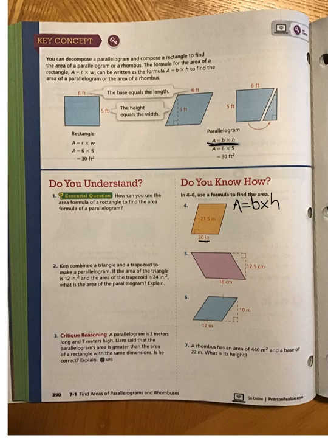The base is 20 and the height is 21 5/10. So the area is 20 times 21 5/10. When I plug that in my calculator, I get that the area is 430 inches squared. And that is the entire area of that parallelogram.